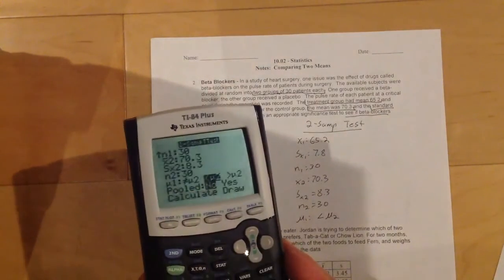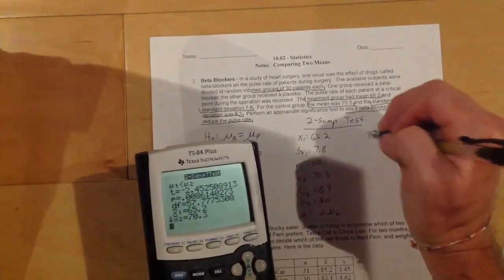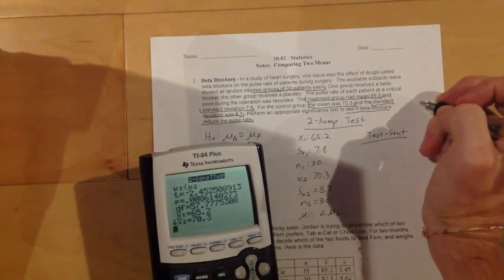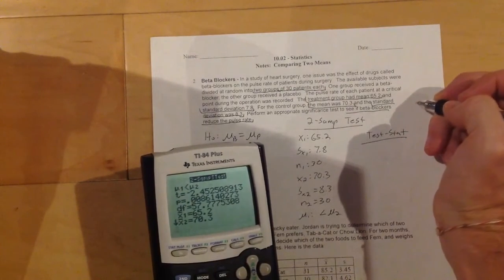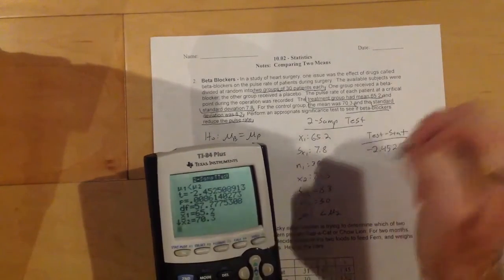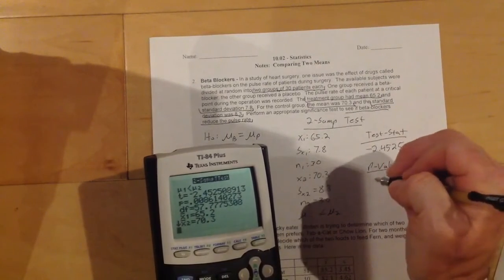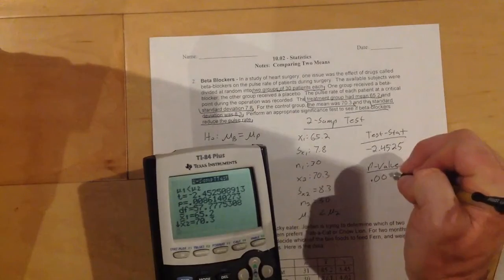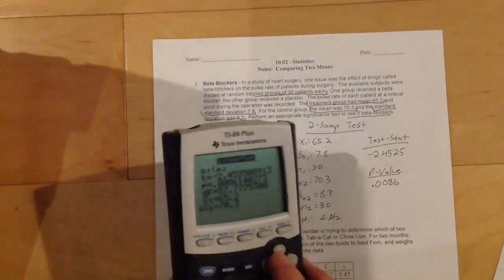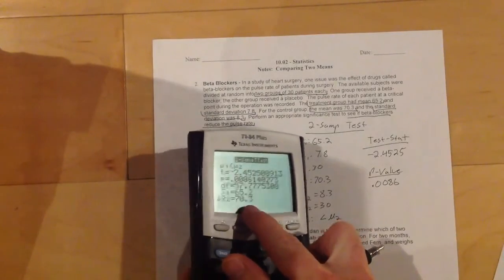All right, so then we can hit calculate. We get a test statistic of negative 2.4525. We get a p-value of 0.0086. All right. So there are two means, 65.2, 70.3.